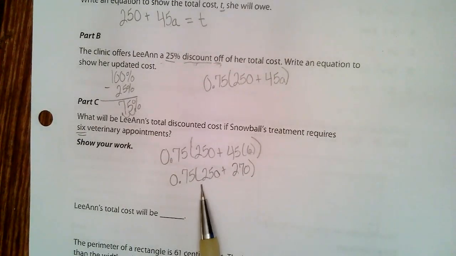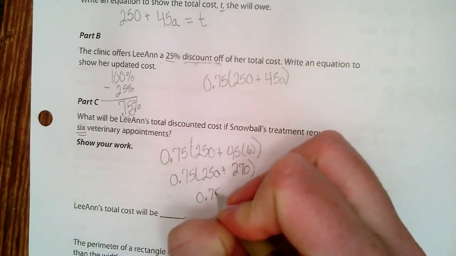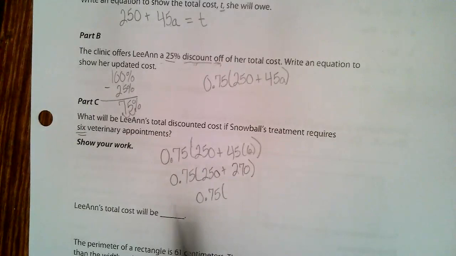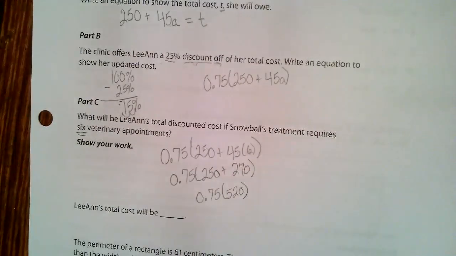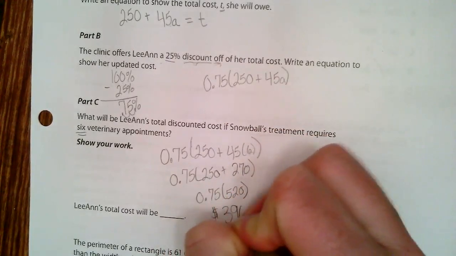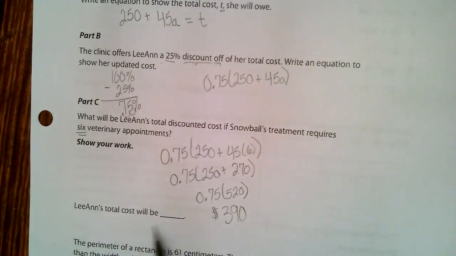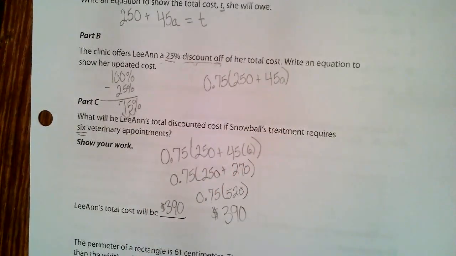And I still have these parentheses, so I need to add 250 plus 270 together. And that gives me 520. Then my last step would be to multiply 0.75 times 520 for a total of $390. So Leanne's total cost would be $390.